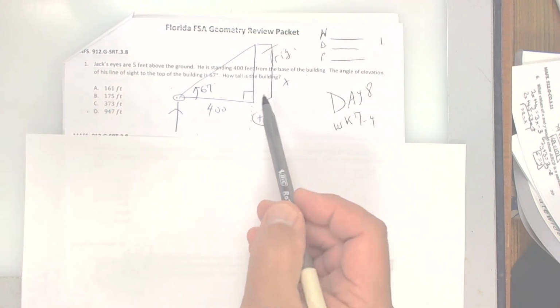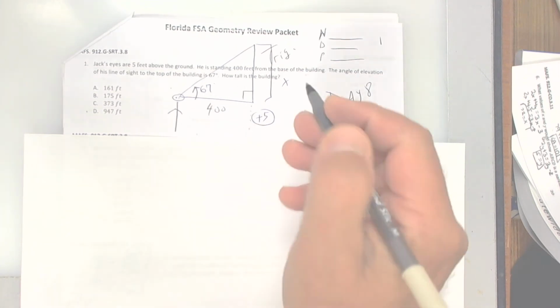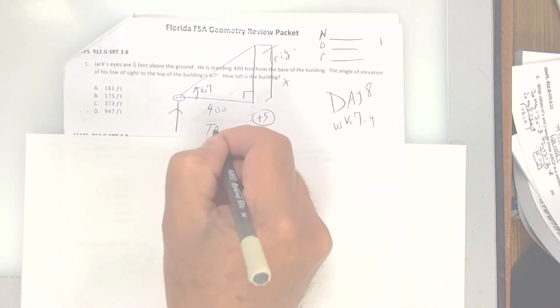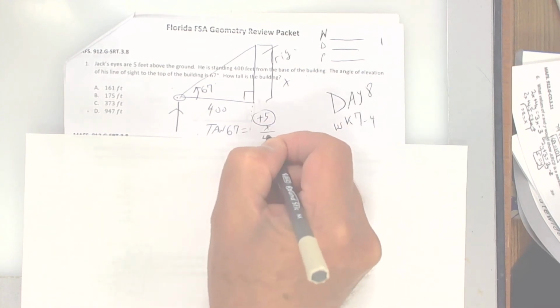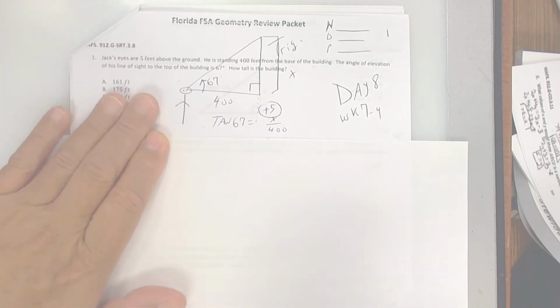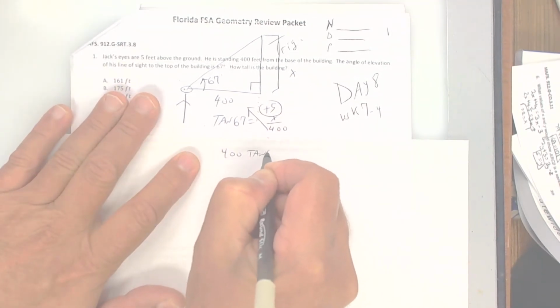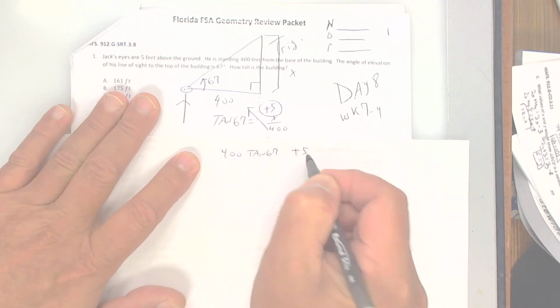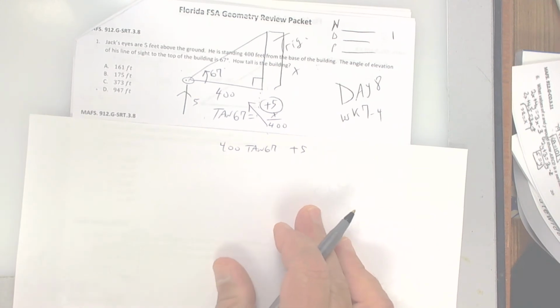Now, if you look at this, you're going to do opposite over adjacent. That's tangent, so that's going to be the tangent of 67 degrees equals opposite over adjacent. And then whatever you get here, you got to add 5, okay? So you're going to multiply, so it's going to be 400 times the tangent of 67 degrees plus whatever that height is, which is 5 feet. So let's work this out and see what we get.